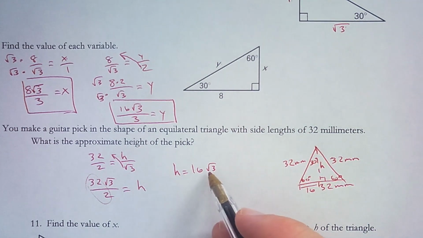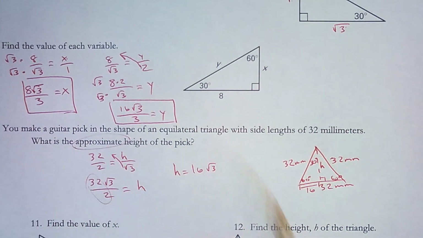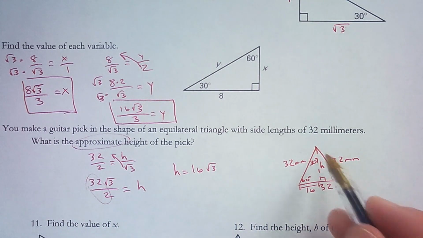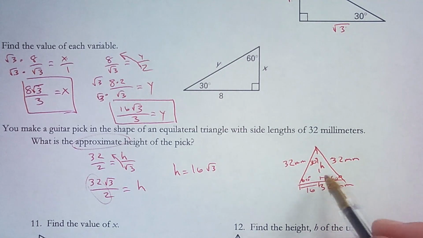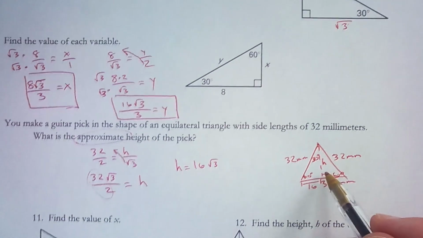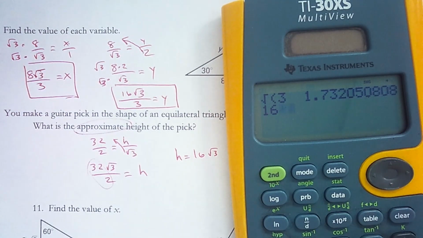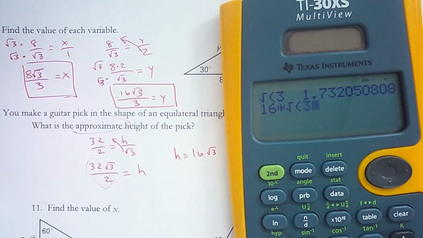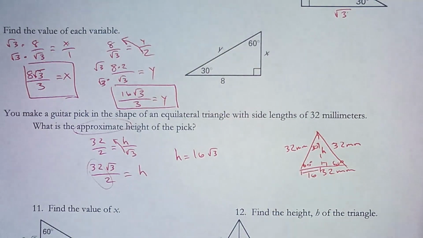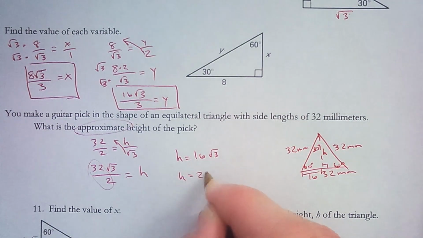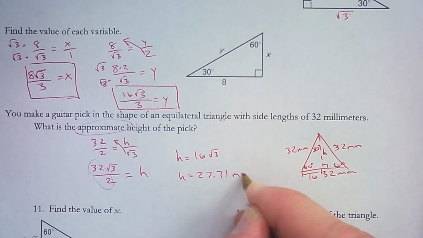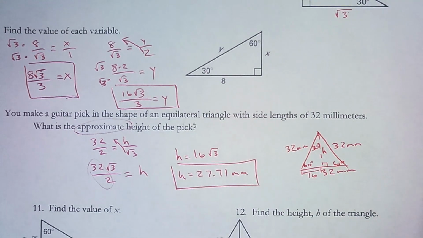Okay, now that would be an exact answer. But it says approximate and a guitar pick. We're talking about a real life object. So an approximate answer is definitely appropriate here. So 16 times the square root of 3 is 27.71. So the height is 27.71 millimeters.